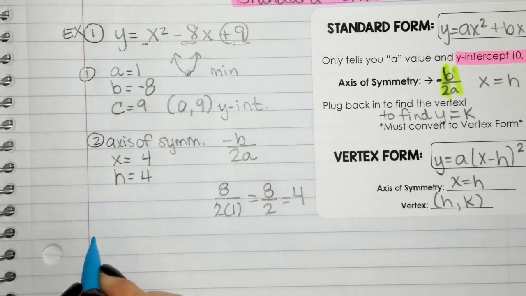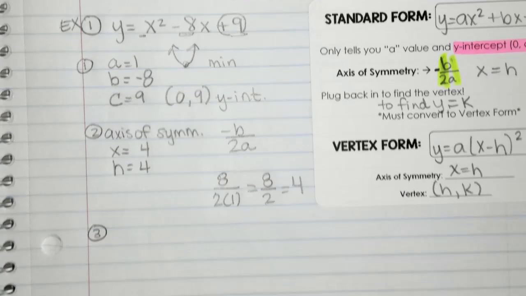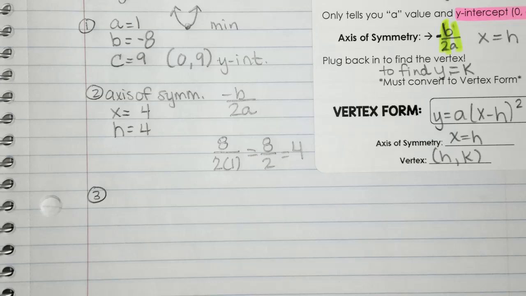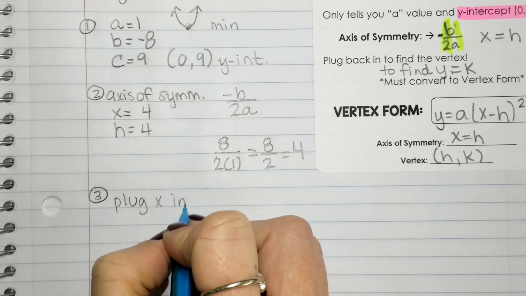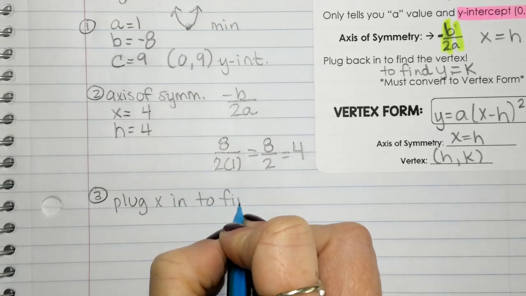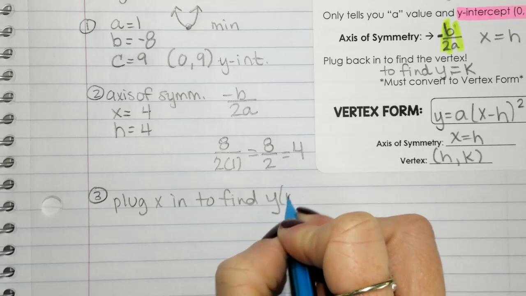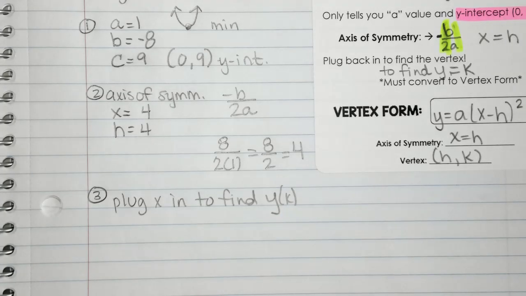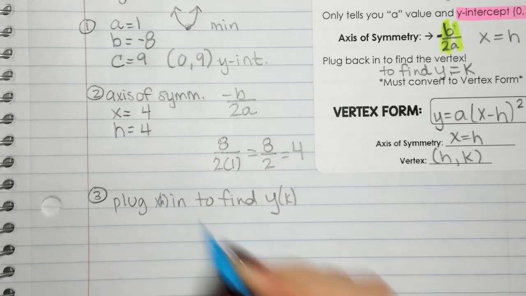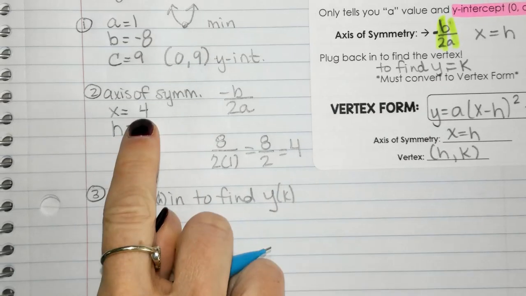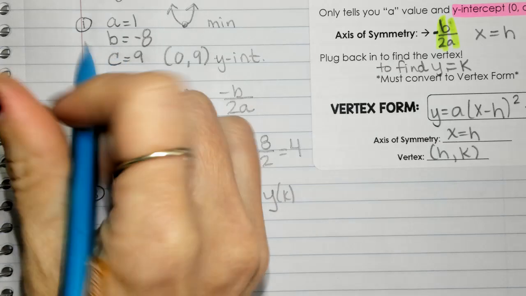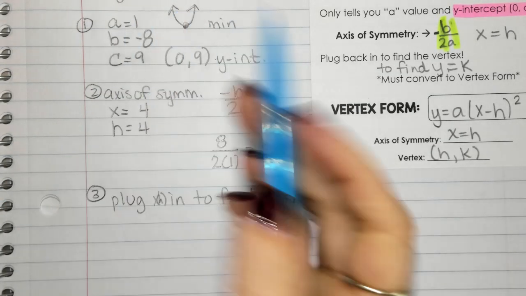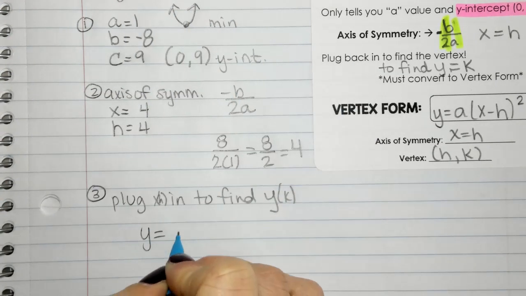And then step 3, we will have everything we need to write this in vertex form, and then we could graph it if we needed to. We are going to plug or substitute x in to find y, or k. Same thing. I'll write h there too. So we know exactly what one of our x's is. If I know what one of my x's is, I can put it into the function to get my output to figure out my y. So I'm just going to rewrite this.